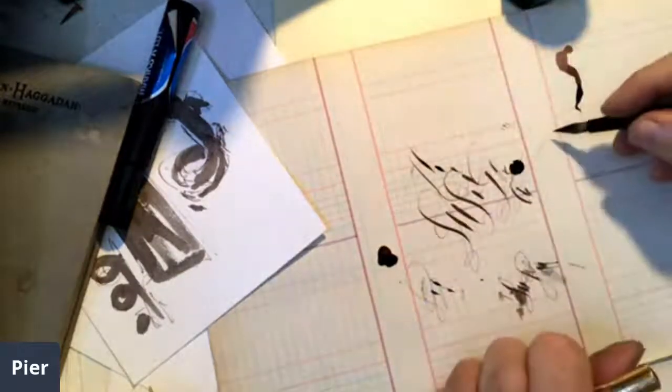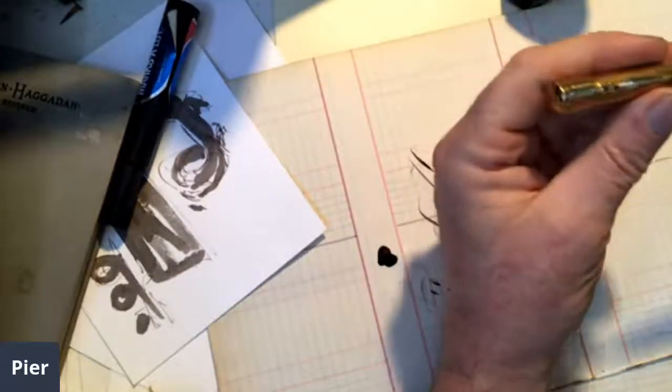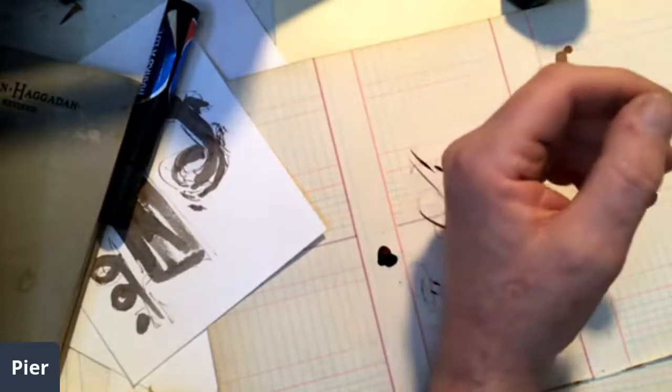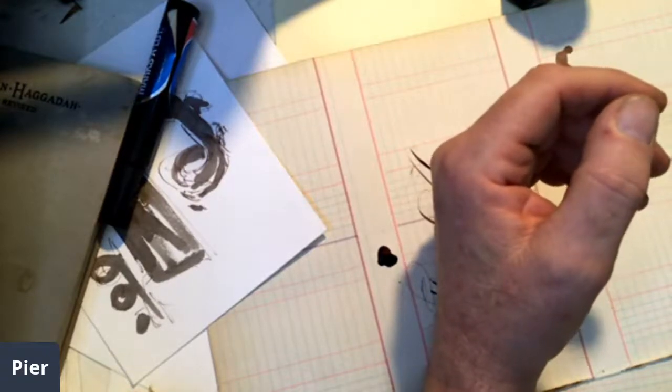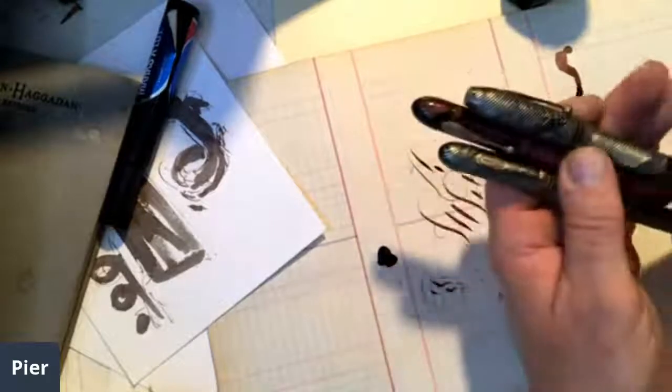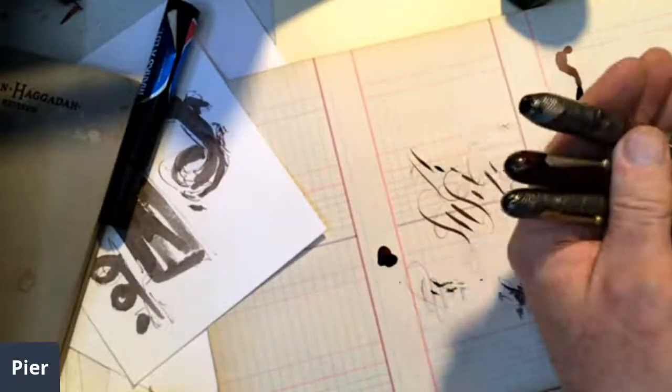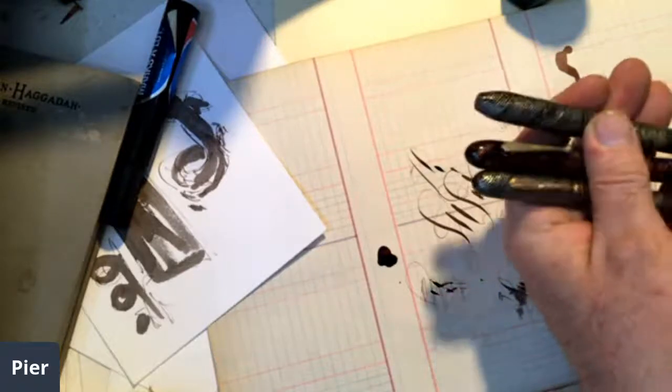And I put a nice dip nib in this one. I have a couple of these. Well, I have 3 of them. These are Webster pens, or Webster Majestic pens.